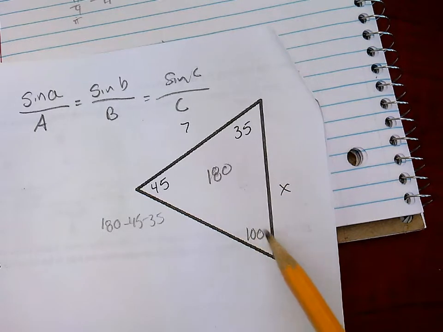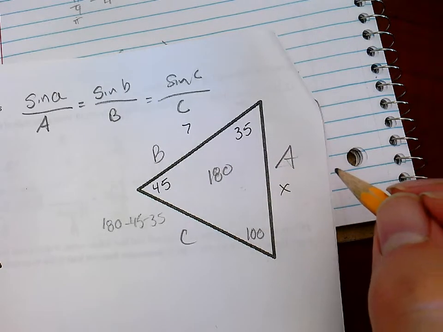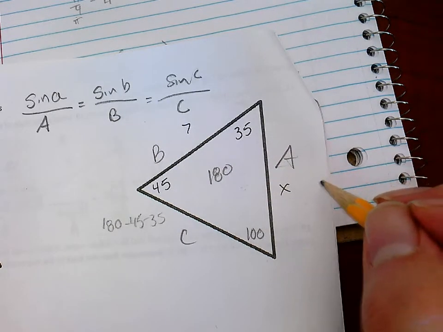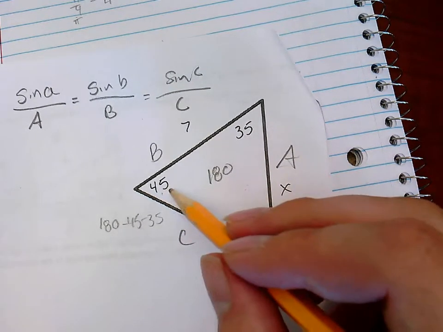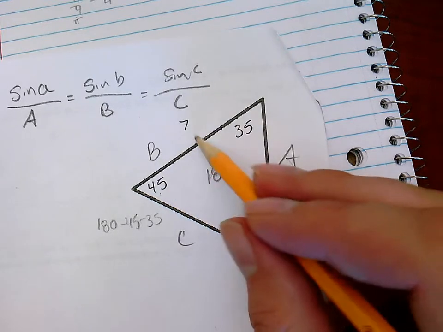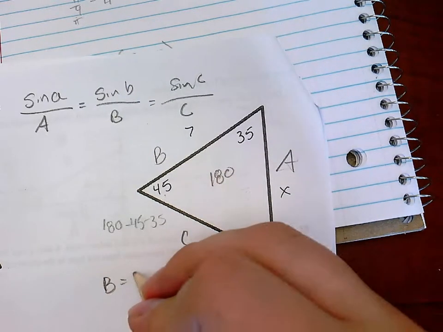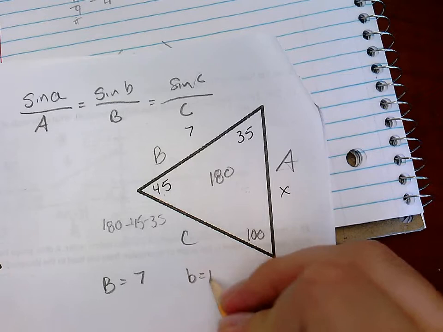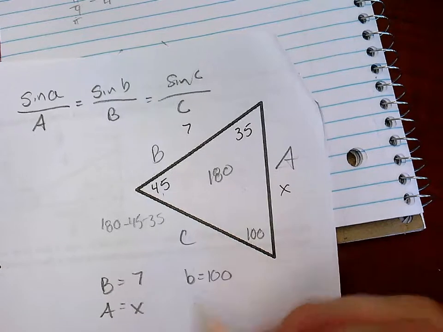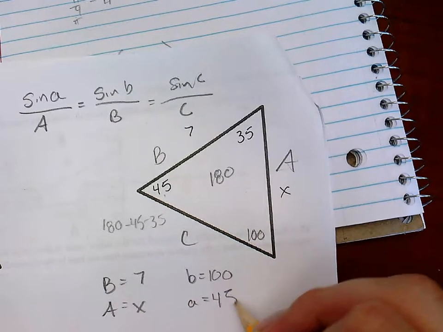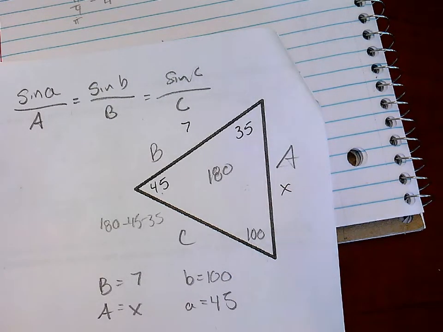It doesn't matter which one you label as which, but just label them A, B, C. Doesn't really matter. But what does matter is to know that the opposite side of an angle is the smaller version of that letter. So right now, big B is 7, so that means that little b has to be 100. I'm trying to find big A, which is x, so that means that I need to include its angle, which is 45. I do not care about big C or little c in this case, just because we're working out a ratio.